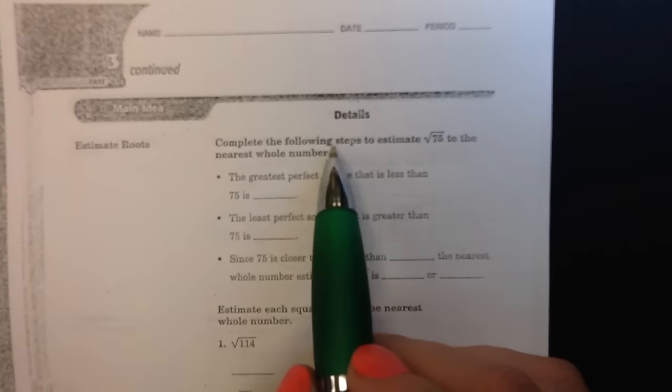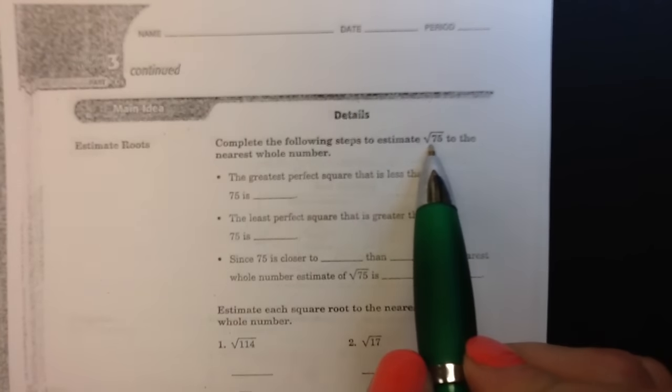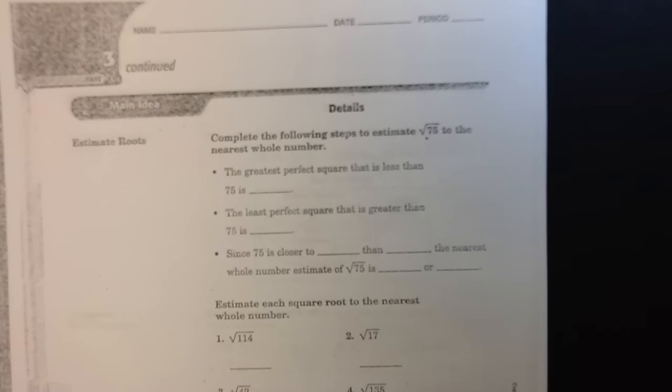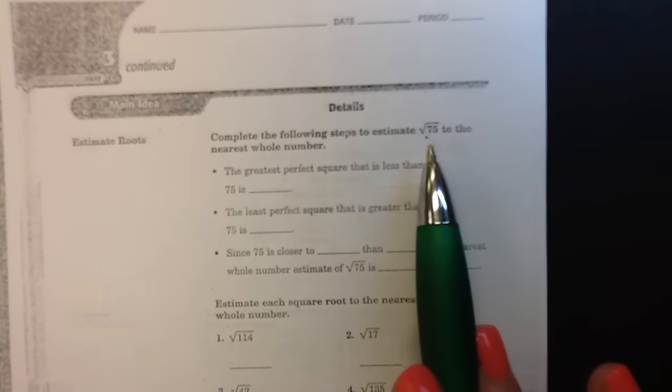It says complete the following steps to estimate the square root of 75 to the nearest whole number. If you look back at that list of the perfect squares between 1 and 400, you'll notice that 75 is not on there. But the square root of 75 falls between two whole number square roots.